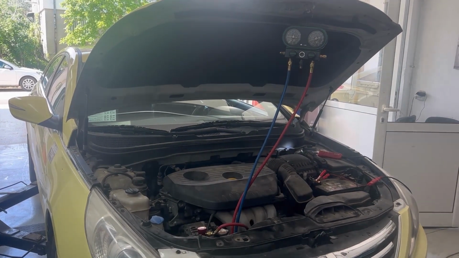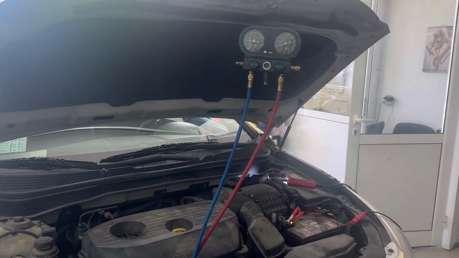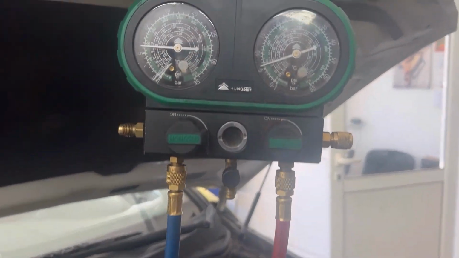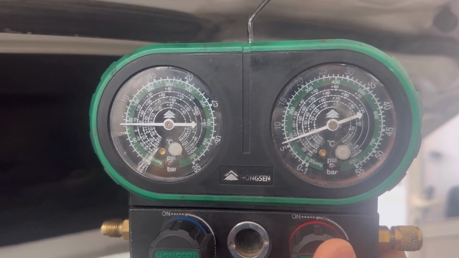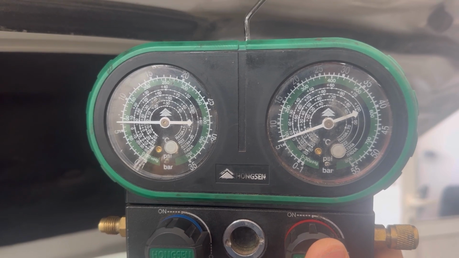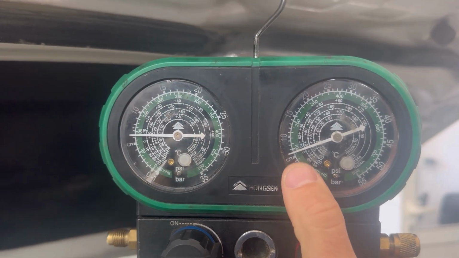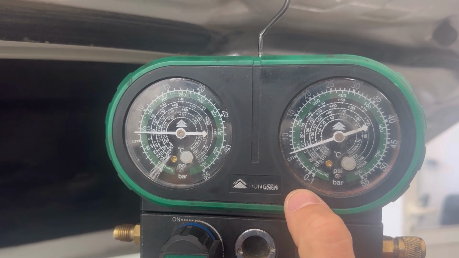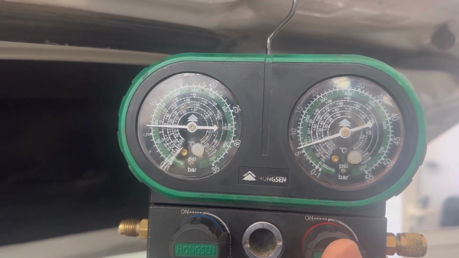The car at the moment is not running, we just connected the pressure gauges and we're going to see what the readings are. The readings are 6 bar on the low pressure and the high pressure. When we start the car and start the AC, if the AC system is working, the low pressure should drop and the high pressure should rise.